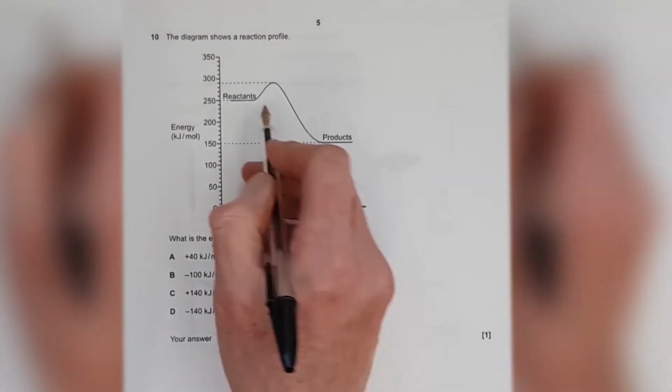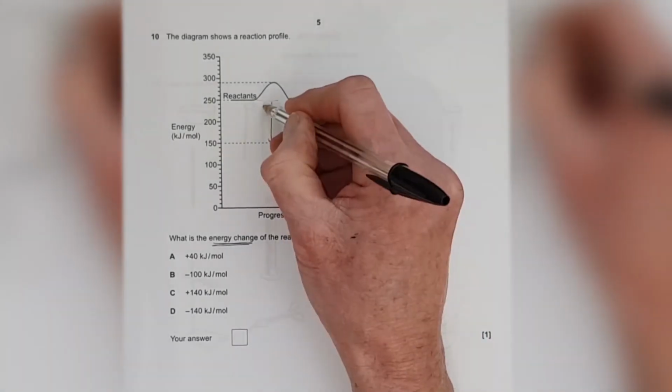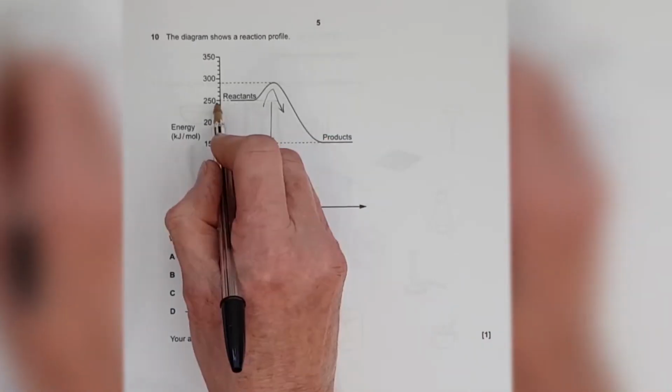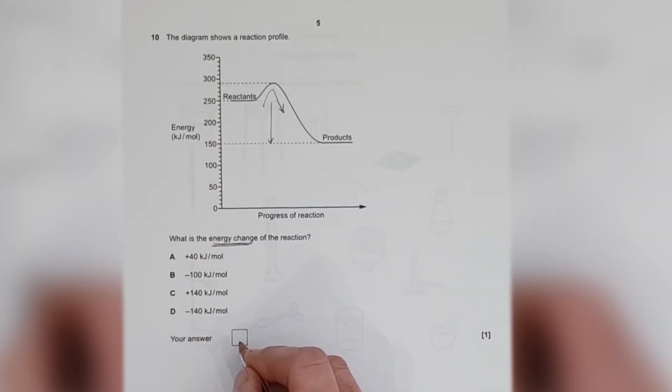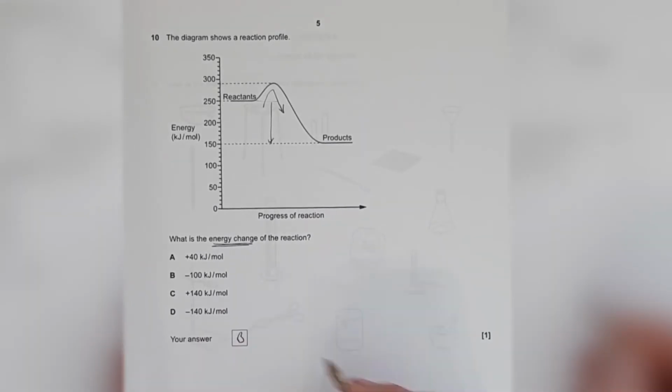Then it goes up and then it drops down and we see how much energy our products are left with. So we can see that this actually loses energy. If you look, our reactants have about 250 kilojoules of energy per mole, and our products end up with about 150 kilojoules of energy per mole. We've lost overall 100 kilojoules of energy per mole.